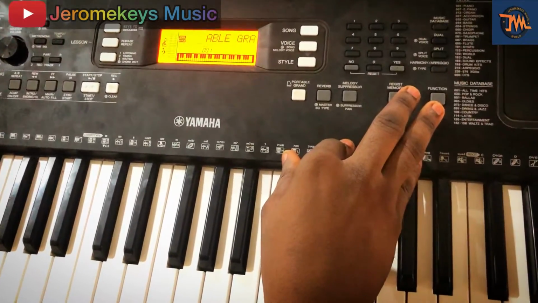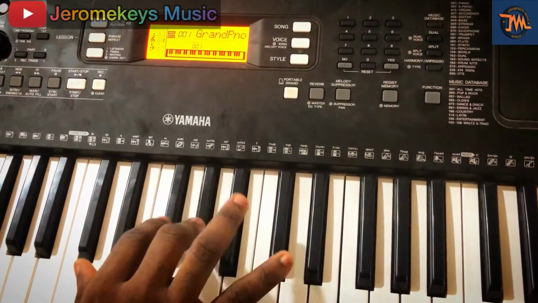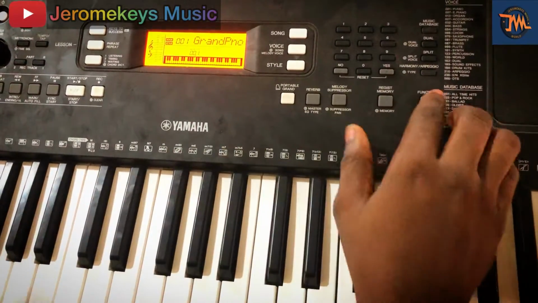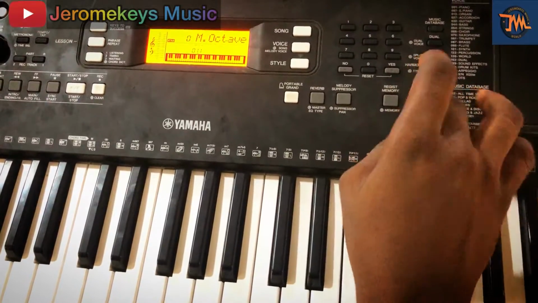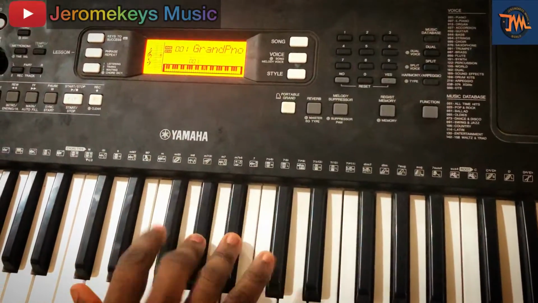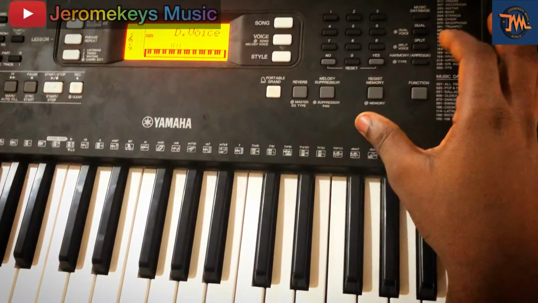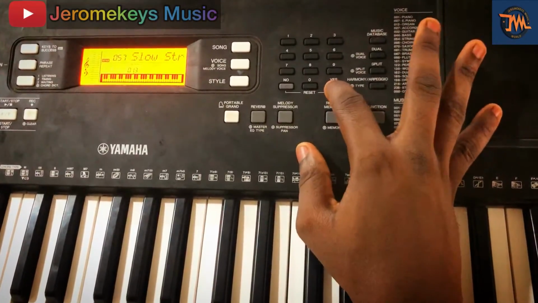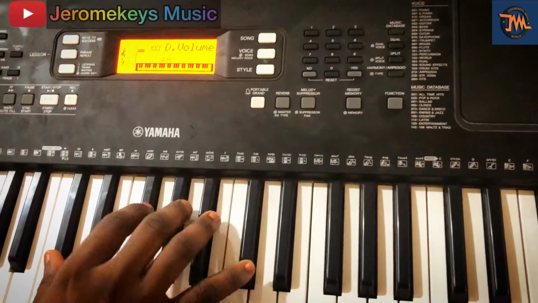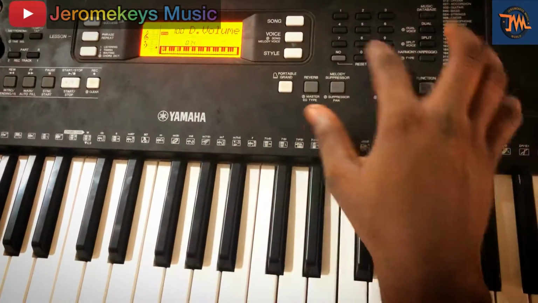I'm using my normal grand piano first. It's a grand piano. You set your master voice to 127. Then I'm using a dual voice, the same SYN strings. You increase it to like 100 on the dual, or you leave it at 80.